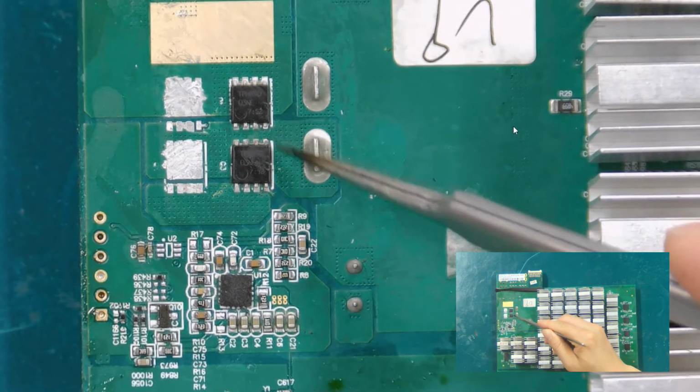These two chips are MOS tubes, TPHR9003NL. After the MOS tubes are damaged, it will cause the voltage of the whole step-down circuit to be abnormal.